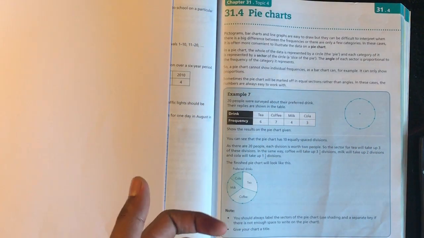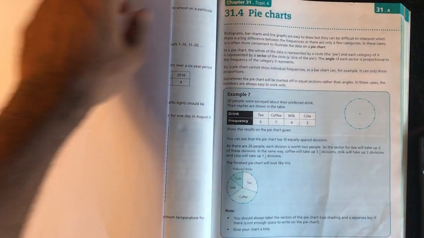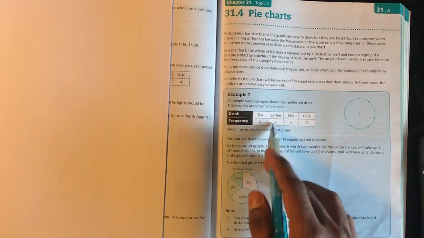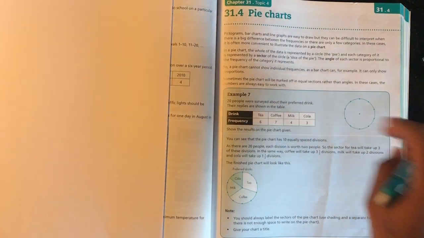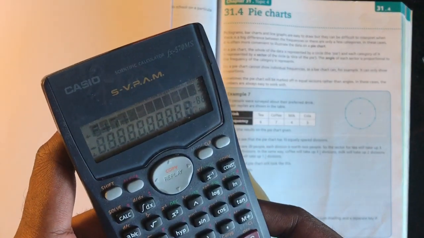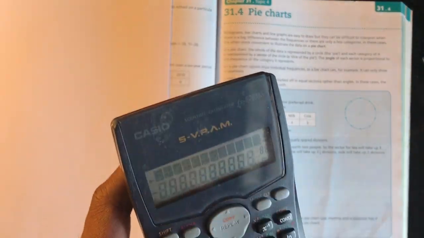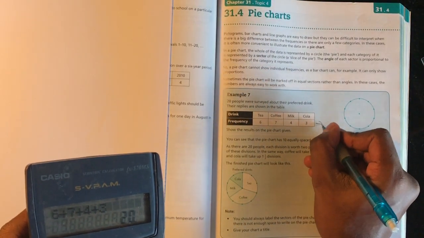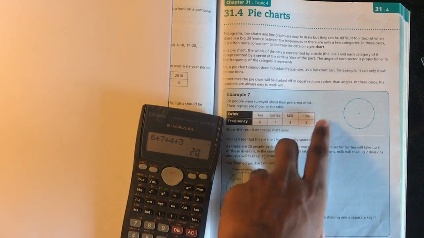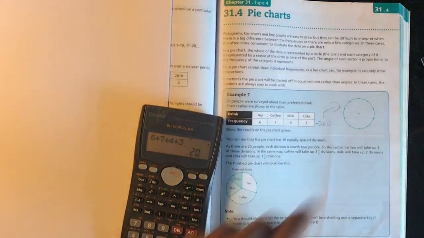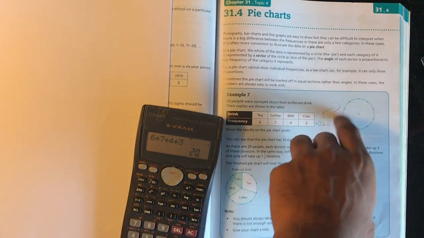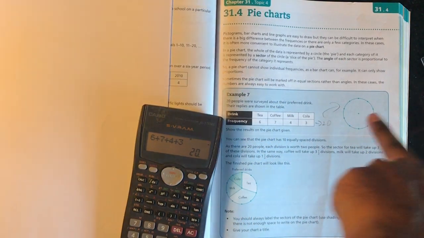So how do you fit it in? There are a few ways you can do it. One way is, if you notice, we have to find the total frequency here. Then only can we know how many sections we are going to take. So 6 plus 7 plus 4 plus 3. I'll go step by step. First step, you need to know how many total we have here. So we have 20. Now this 20 I want to put into these 10 sections.